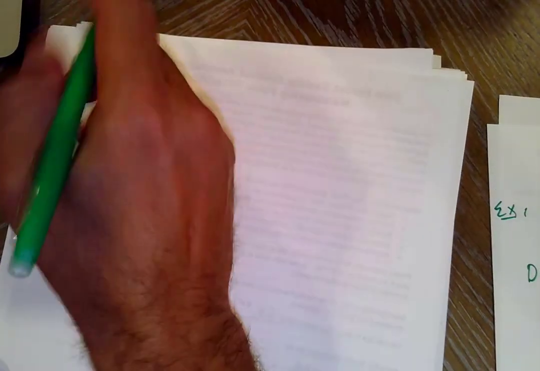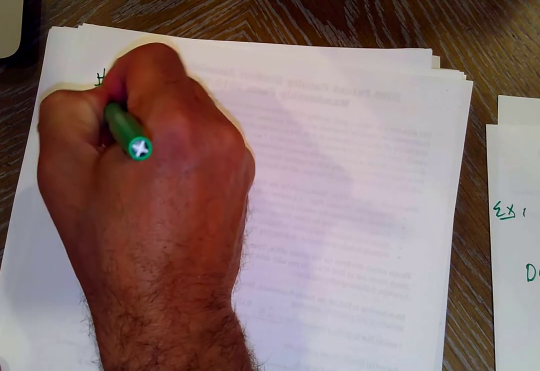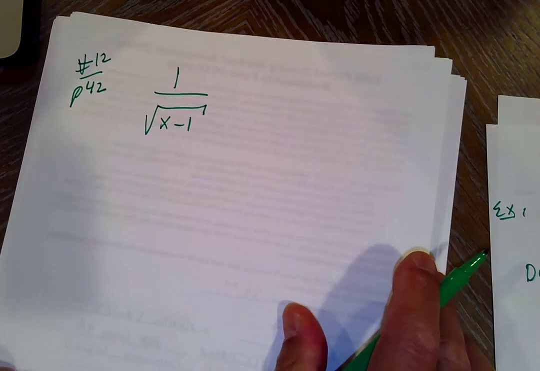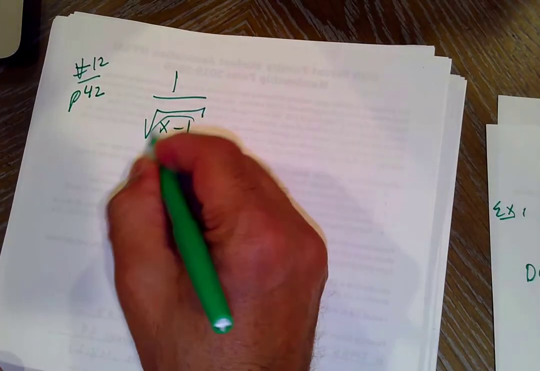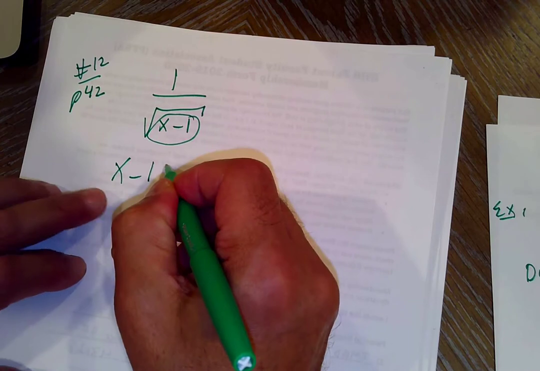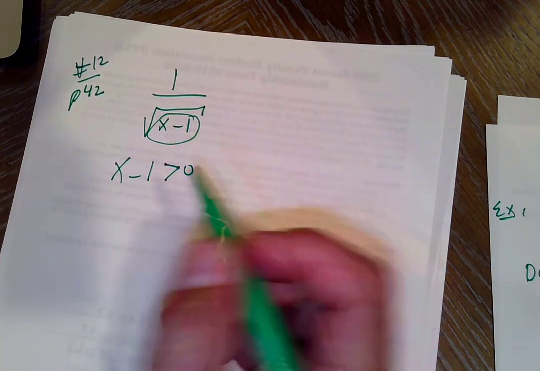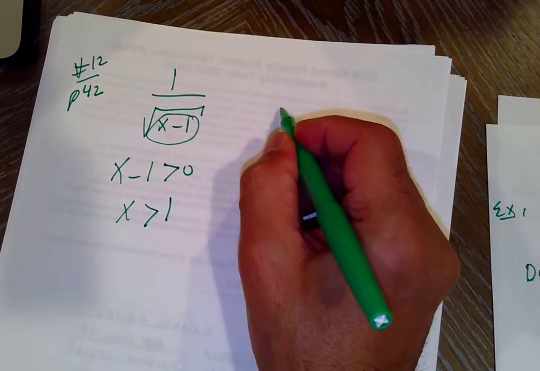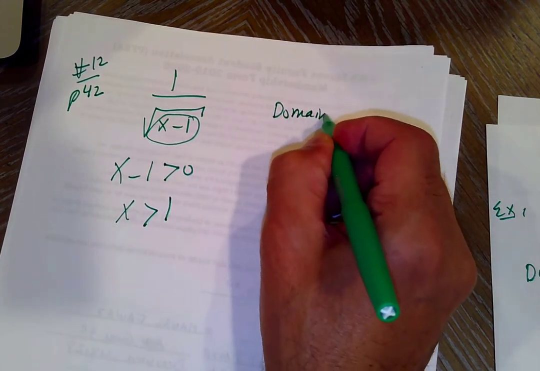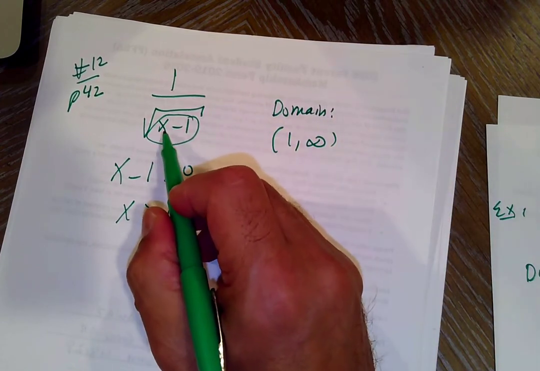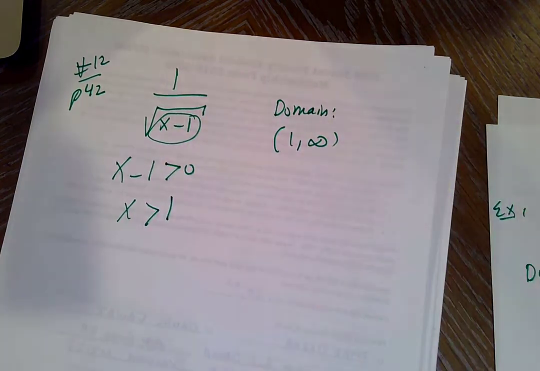Number 12, page 42. If you have a square root of x minus 1 at the bottom, the domain, again, x minus 1 has to be usually greater or equal to 0, but since it's in the denominator, it cannot be 0, so it has to be greater than 0, which means x is greater than 1. And the domain is 1 to infinity. 1 is not in the domain, because if you put a 1 in there, you get a 0 in the denominator, which is undefined.